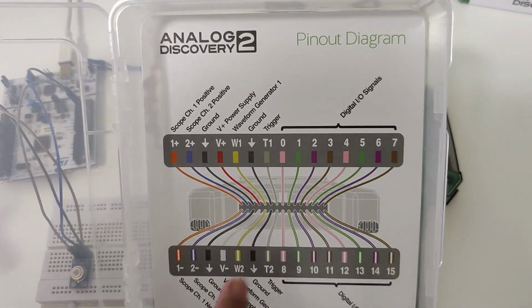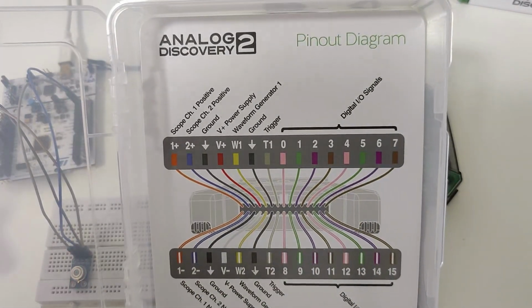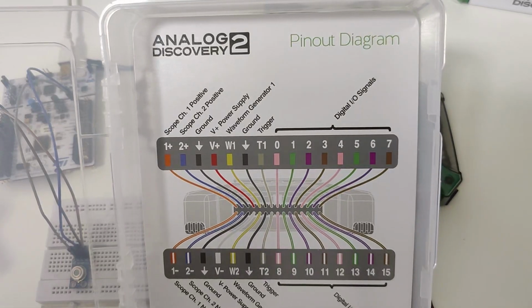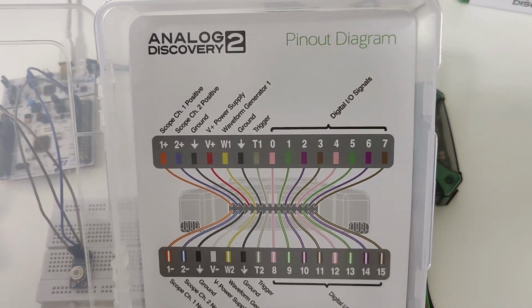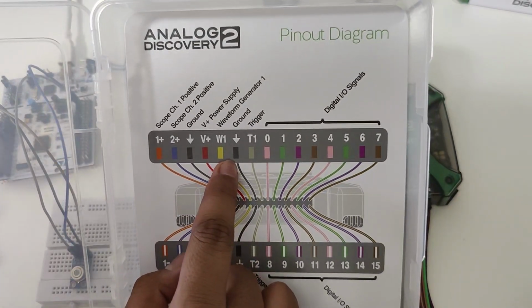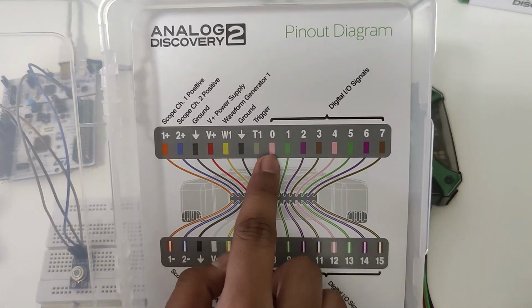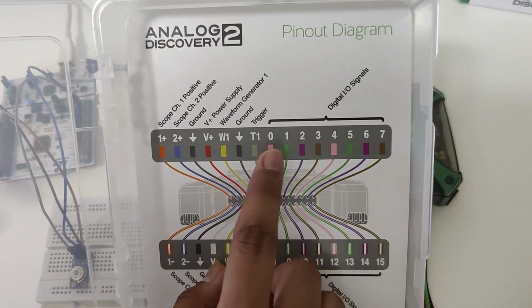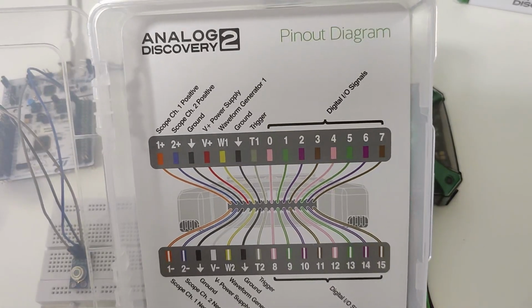All we want to do is use some digital IO pins with my clock and data and analyze the protocol, analyze the I2C protocol. So we'll use three pins over here. We'll use the ground so that we have a common ground between STM32 and AD2, and we'll use 0 and 1. That's nothing but the digital pins which we want to analyze.